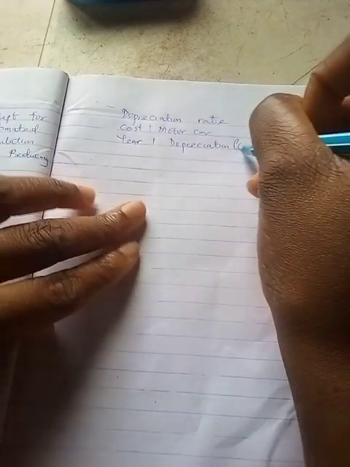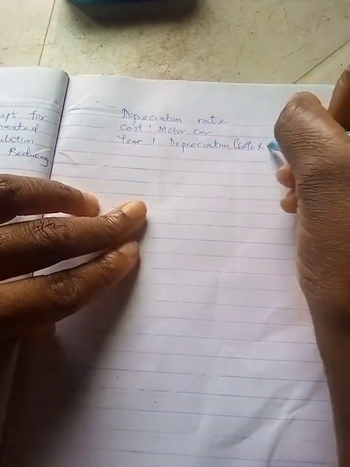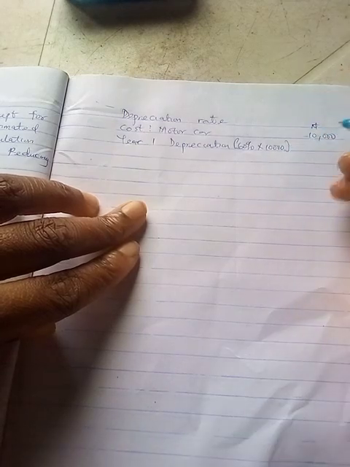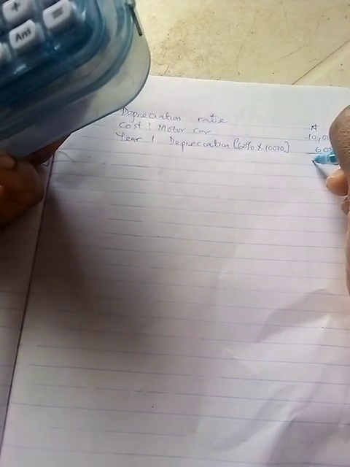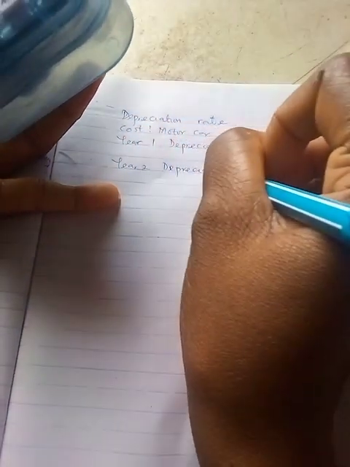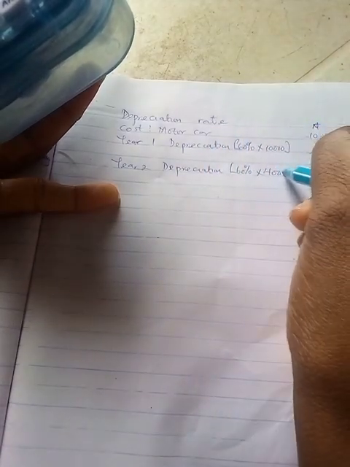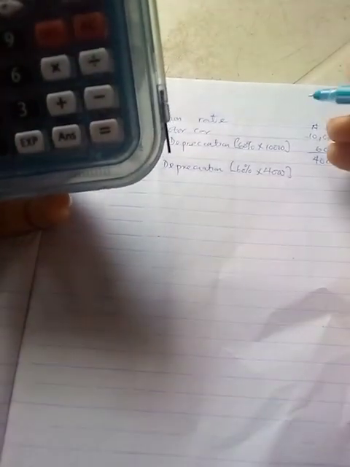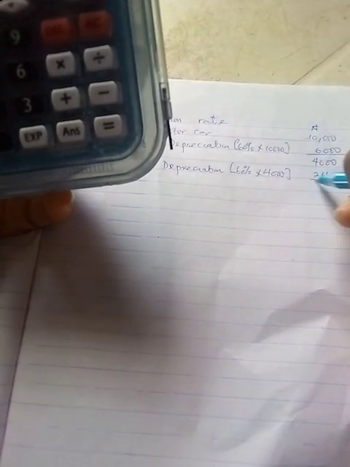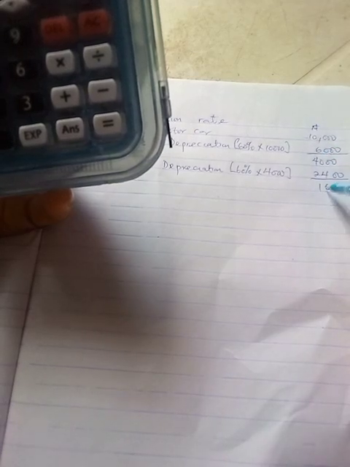Then year 1 depreciation will be 60% times 10,000, and it's going to give us 6,000, so it should remain 4,000. Then for the year 2 depreciation, that will be 60% times 4,000, so we have 2,400, and we deduct it from our 4,000, so this leaves 1,600.